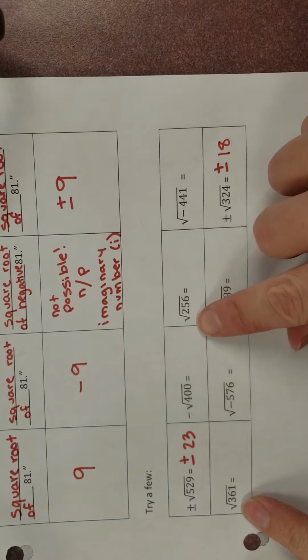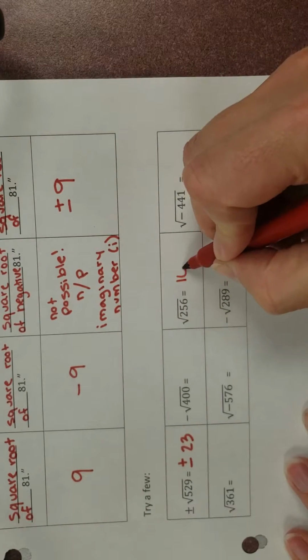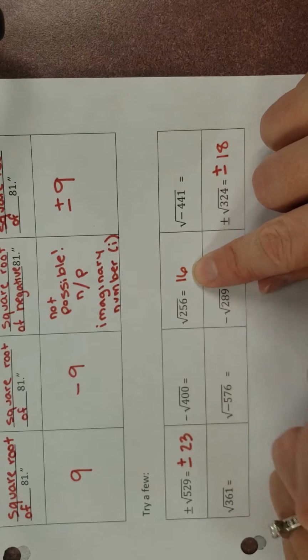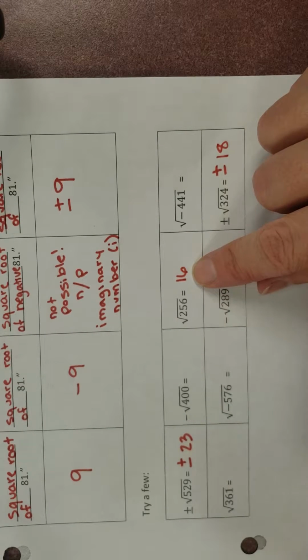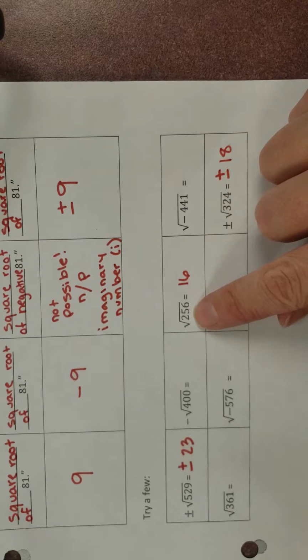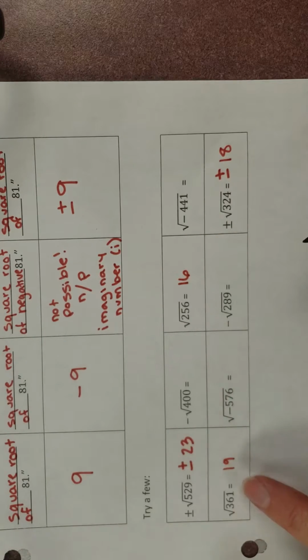The ones that have no sign in front of them, because they're written only positively, then we assume that we can just write the positive answer. We know that negative 16 times negative 16 is also 256, but this expression isn't really asking for that. So the square root of 361 is 19. We won't write the negative as well because the sign isn't there.